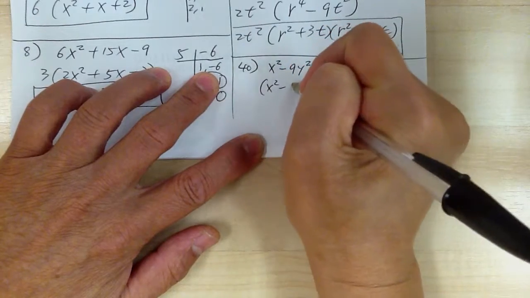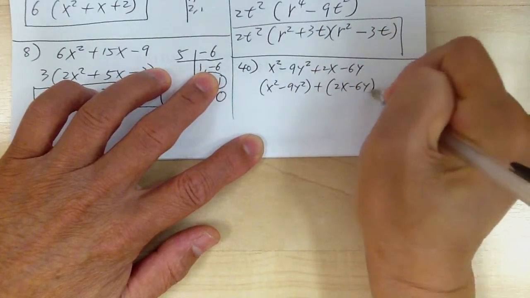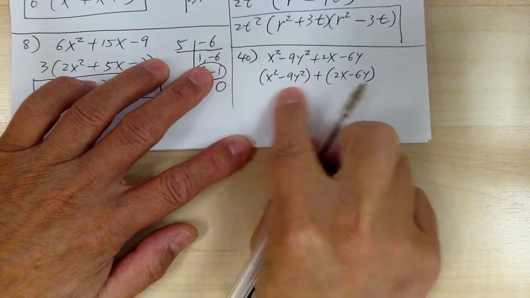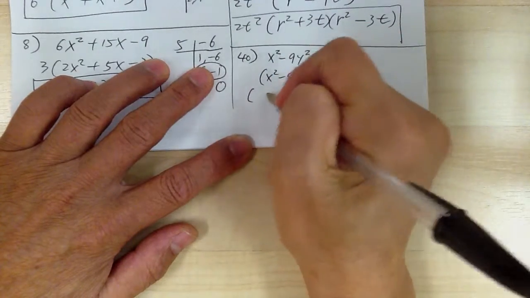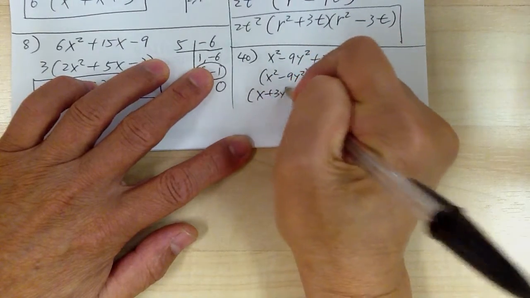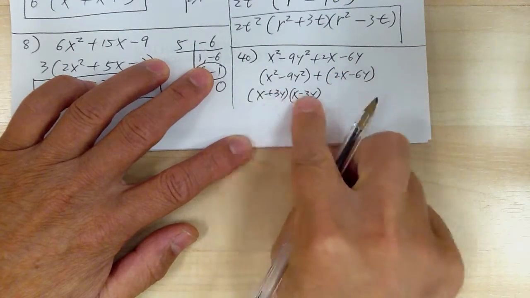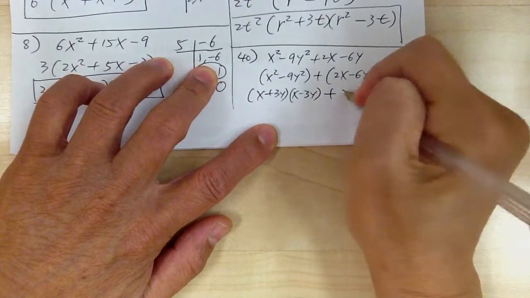So group these two together, and then go to this one. When you factor these, this is the difference of squares, so this becomes x plus 3y and x minus 3y. You have to factor into that. In the second group you have to factor out the 2.